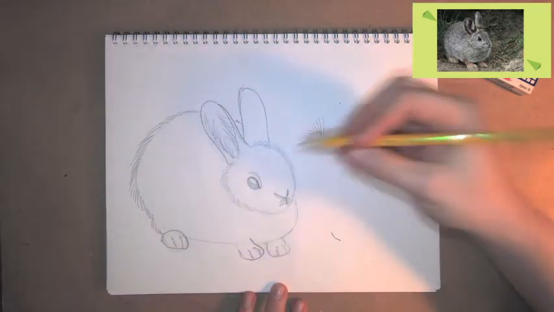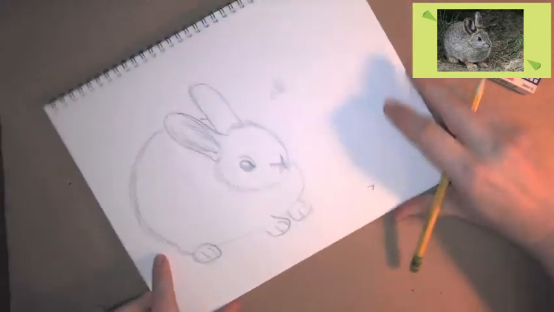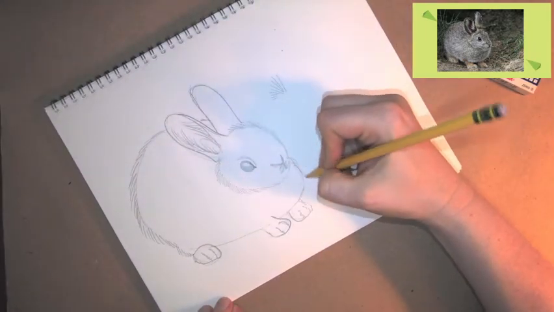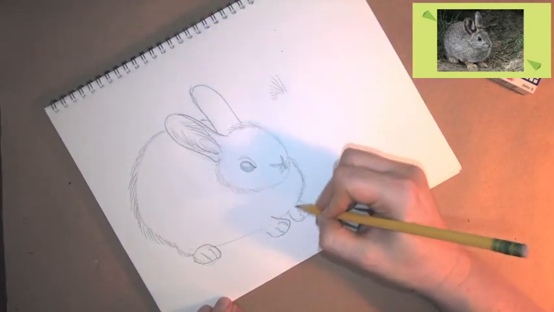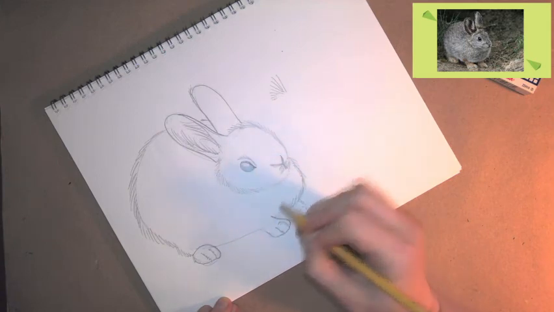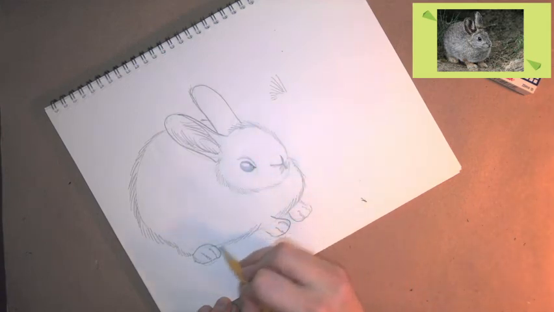And I need to make the rest of him look fuzzy. So I'm going to start this time, because the fuzz needs to be coming down and going around.